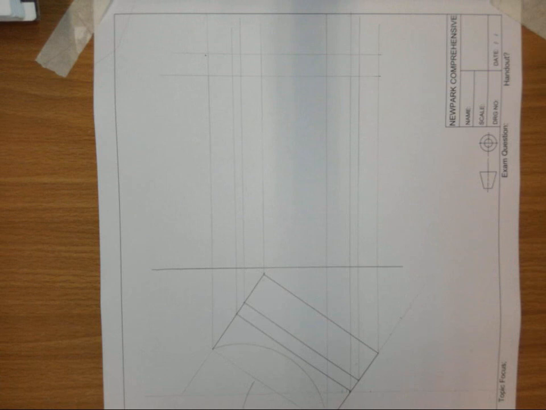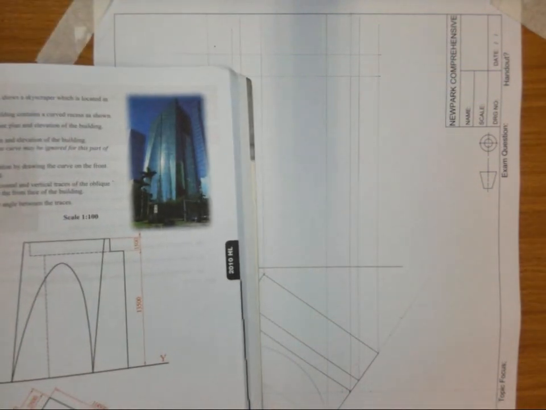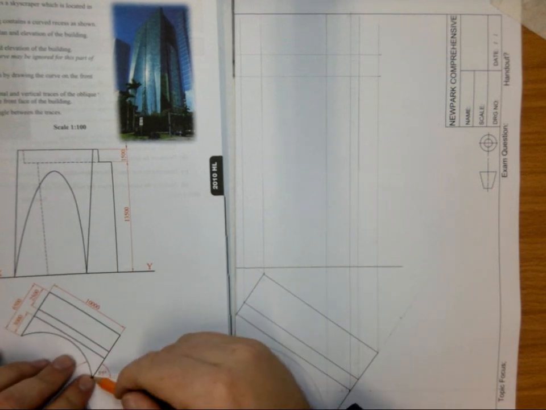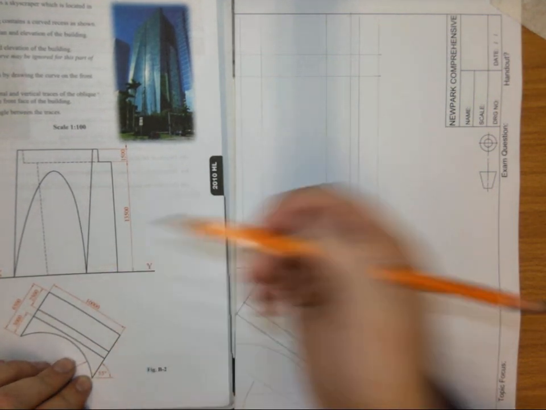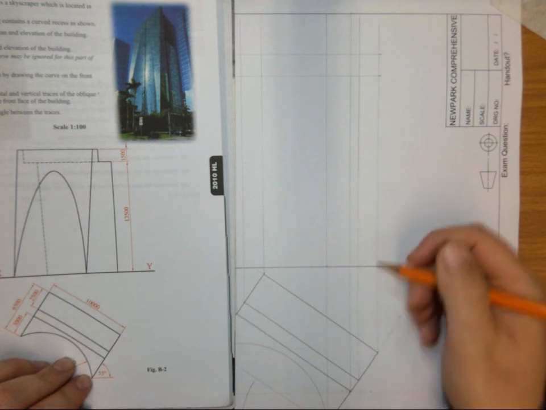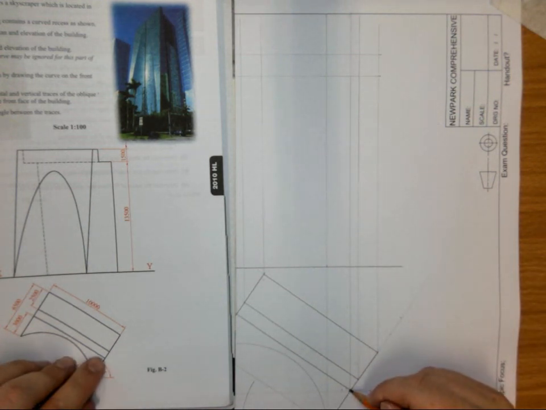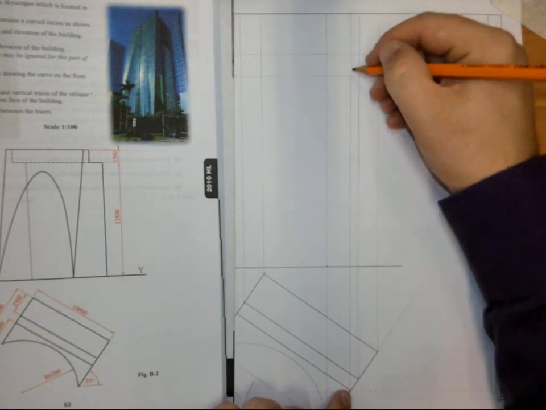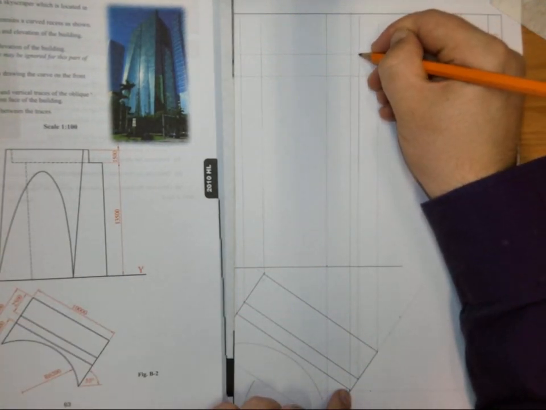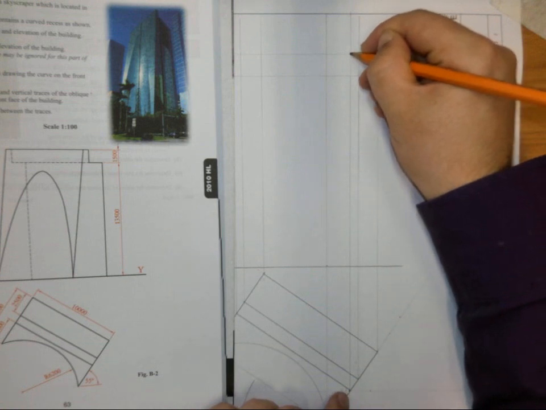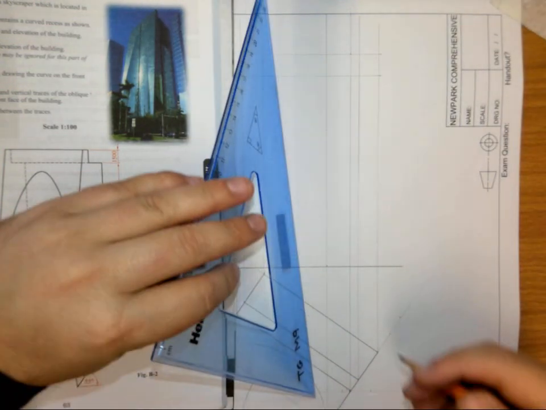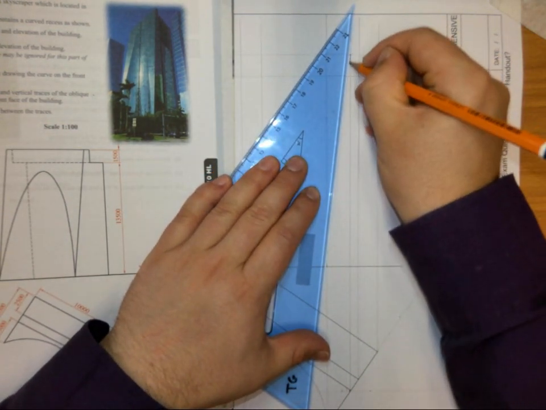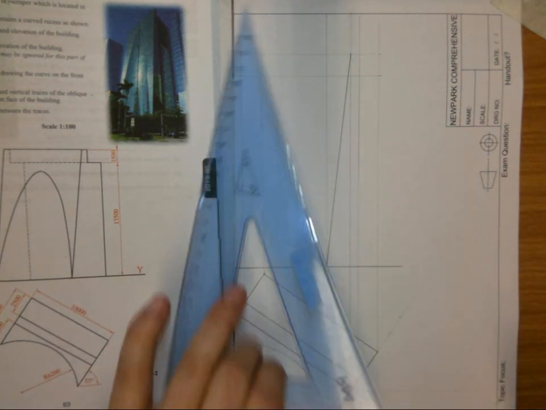Now, the key here is figuring out which point is which. So this point here is on the XY line. The next point here represents this one. So we're going up to an altitude of 150, and they can be joined together. So I'm going to join them together.